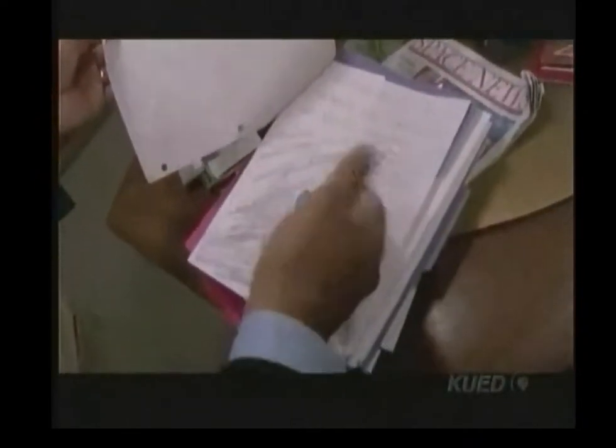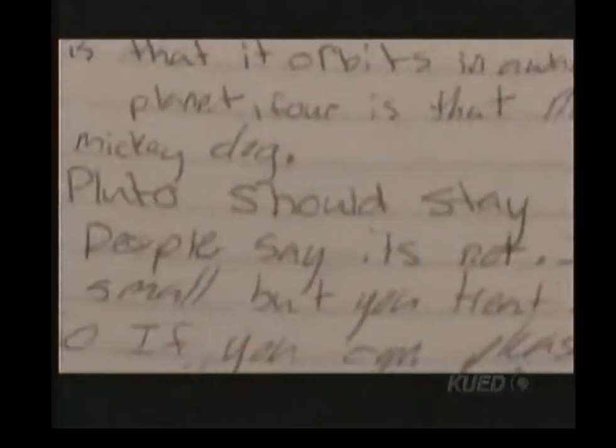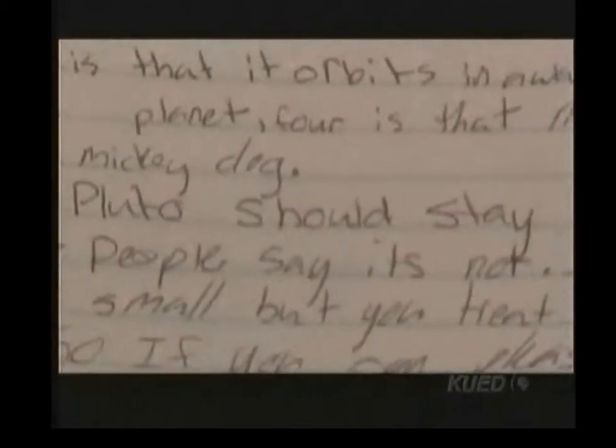A picture of Pluto. Dear Dr. Tyson, I think that Pluto is a planet for a lot of reasons, but you treat it like nothing. So if you can please leave it a planet, and if you don't, then I say it is. And have a good day.